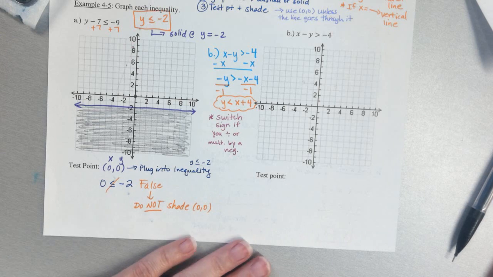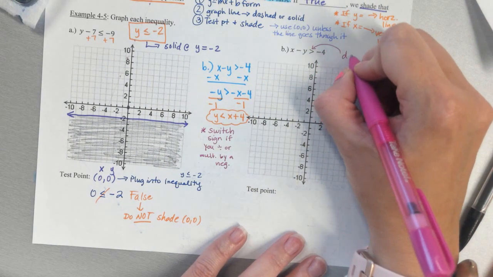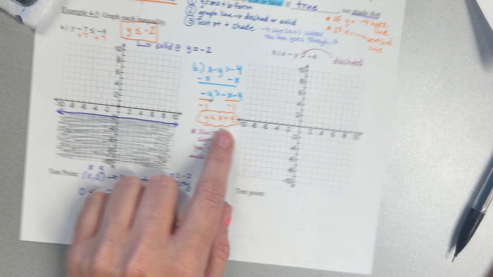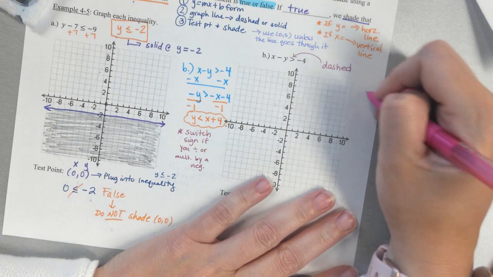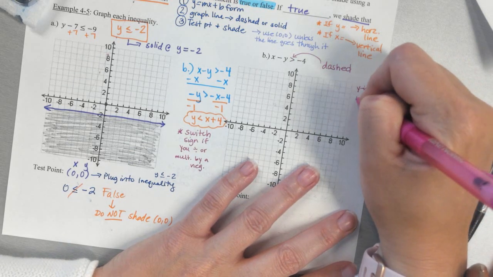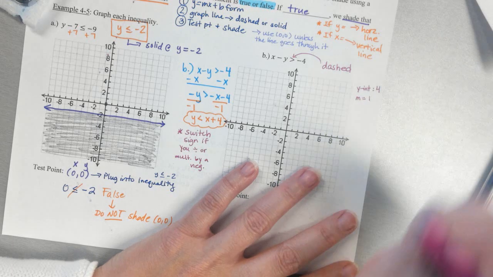Okay? Is this going to be a solid line or a dash line? Dash. Okay, so when we're graphing this, start at your y-intercept. What's your y-intercept? 4. What's your slope? 1 over 1, or 1.